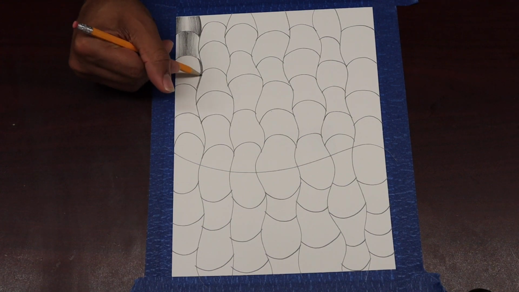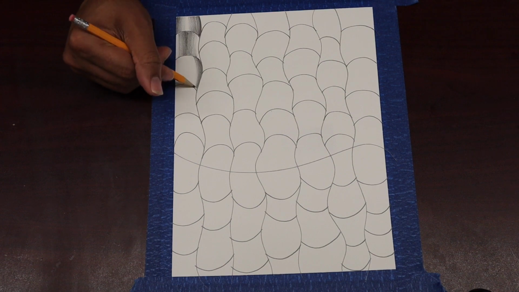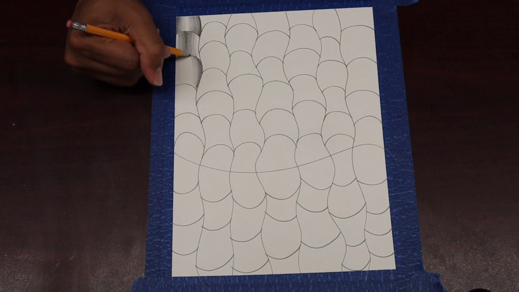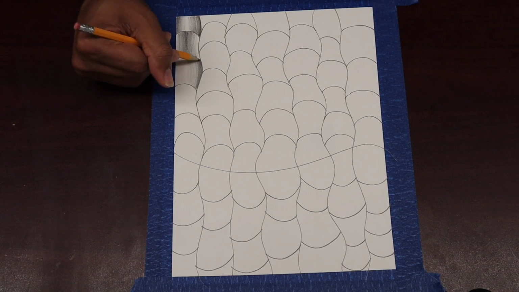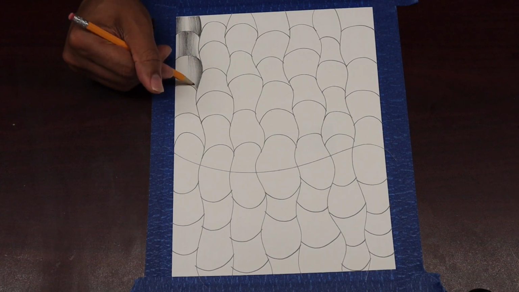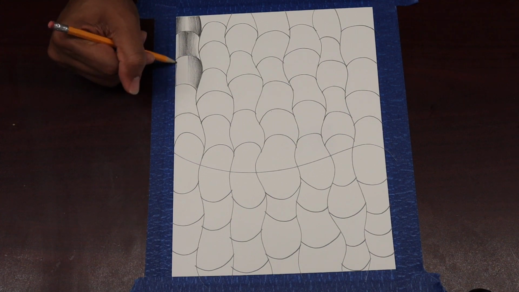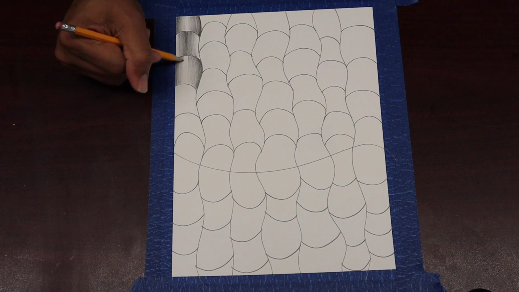And some of you may be thinking, couldn't he just use a shading stump or maybe a paper towel and blend it together and make this drawing much faster? Yes, I can. However, here's why I'm not doing it. One, because I'm learning pencil control. I'm learning how to shade better on my own without using a tool. I'm improving my shading skills.